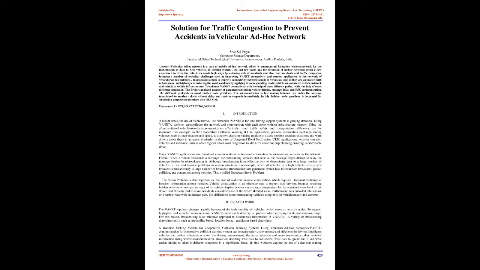Different protocols are used to avoid hidden node problems. When communication is fast moving between two nodes, the message is transferred to another vehicle without delay and the receiver responds immediately. In this, the hidden node problem is decreased. For simulation purposes, we use an interface with Netsim. Keywords: VANET, MANET, SUMO, Netsim.